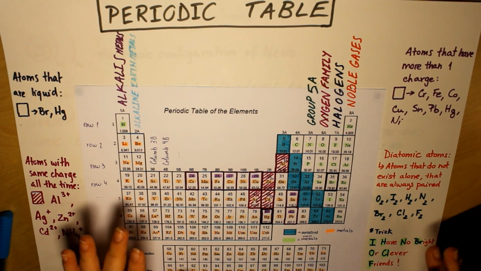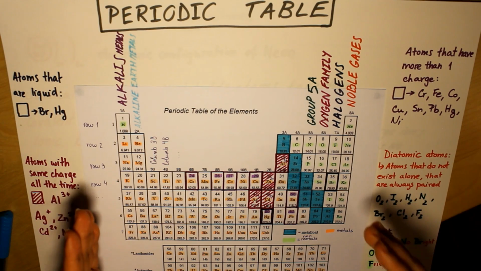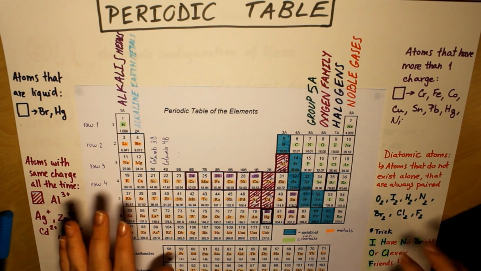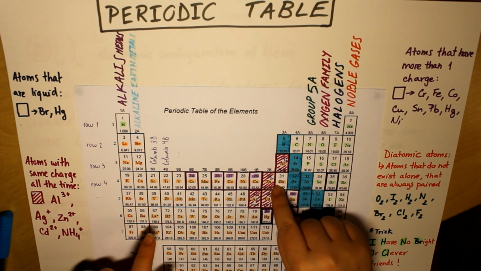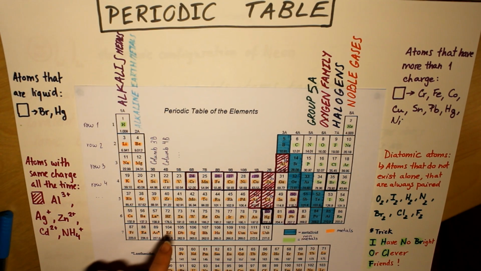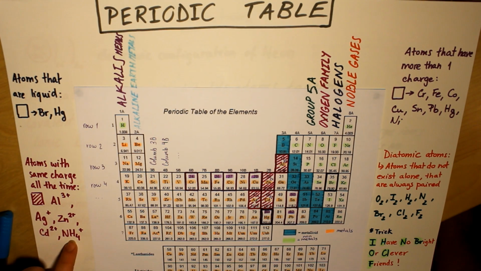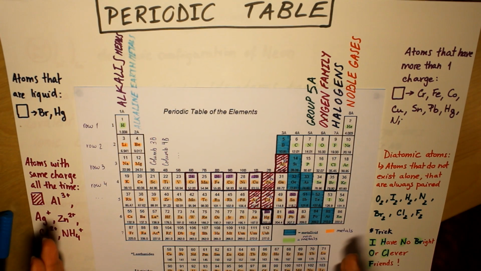There are a few atoms that have the same charge all the time, and then there are some atoms that have a different charge from time to time. So the ones that are the same are aluminum, zinc, cadmium, and silver. And basically, as you can see right here, I wrote the charges. So aluminum is always 3 plus, silver is always plus, zinc is always 2 plus, cadmium is 2 plus, and this is a polyatomic ion that we're going to discuss in another video, and this is called ammonium, and it's always plus. So that's my trick for those ones.